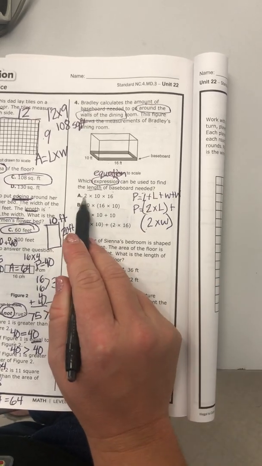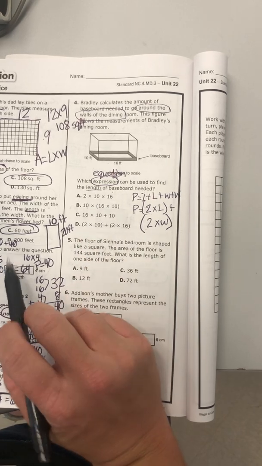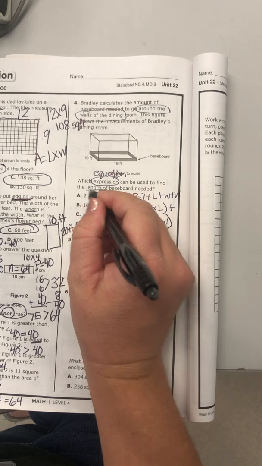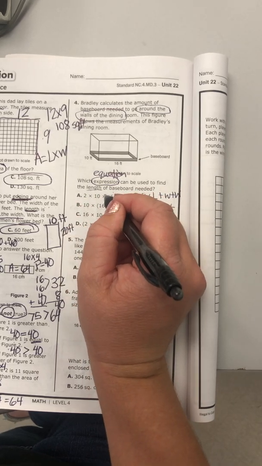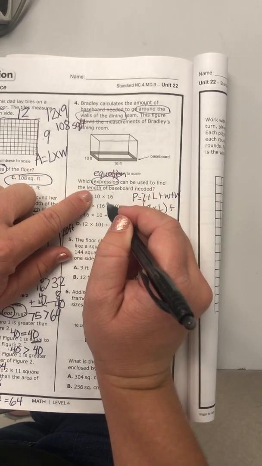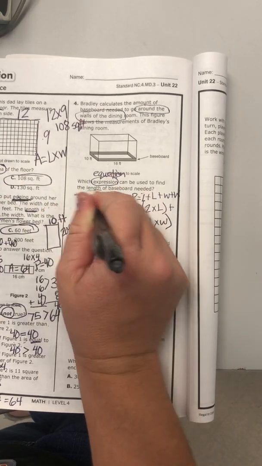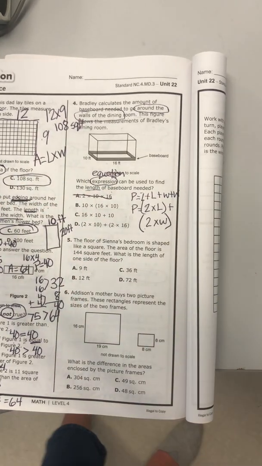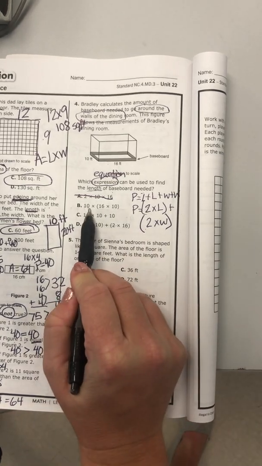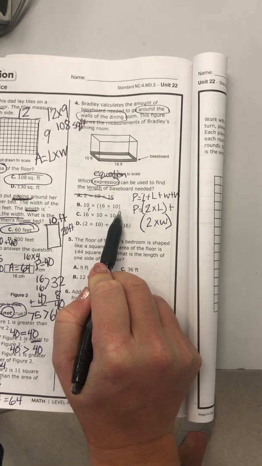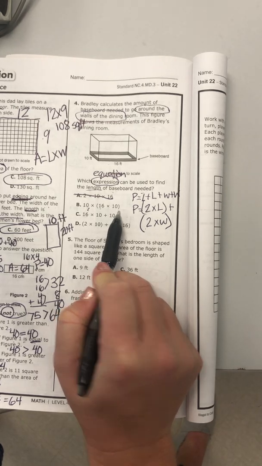Okay, so we have 2 times 10 times 16. No, that's area. Well, that wouldn't even be the area. The area would just be 10 times 16. All right, so we know it's not A. We have 10 times 16 times 10. That really doesn't make any sense.